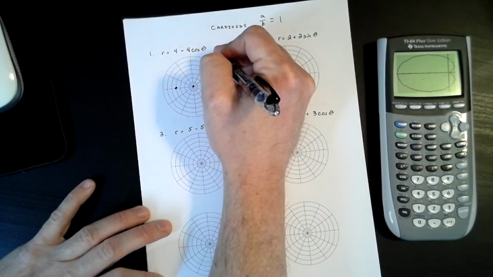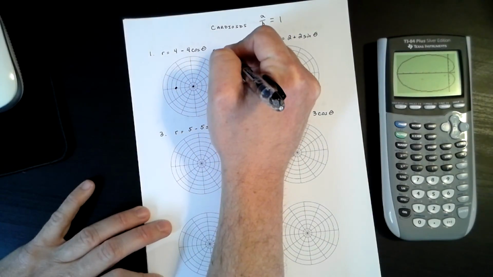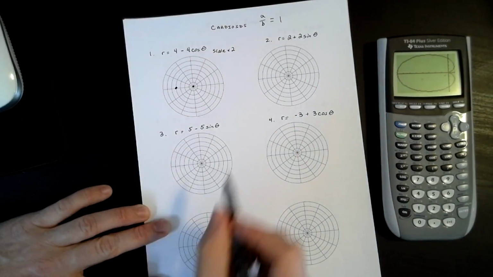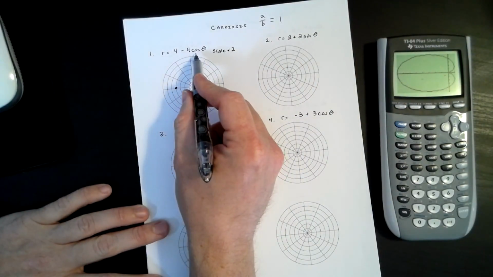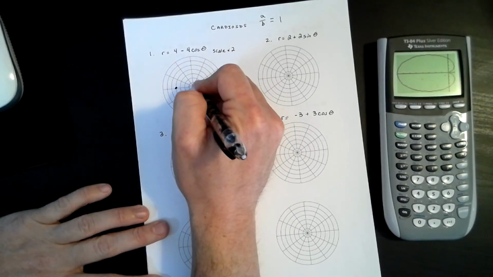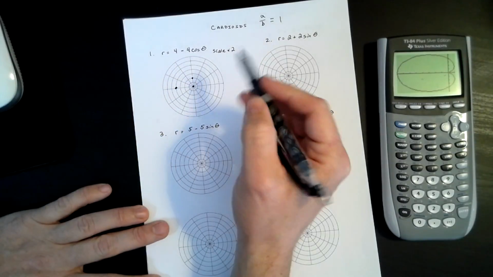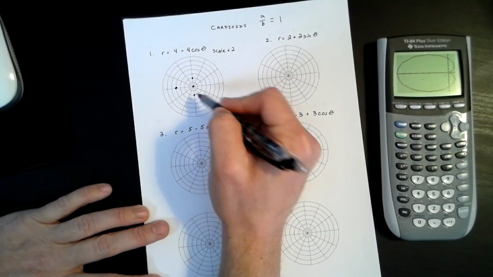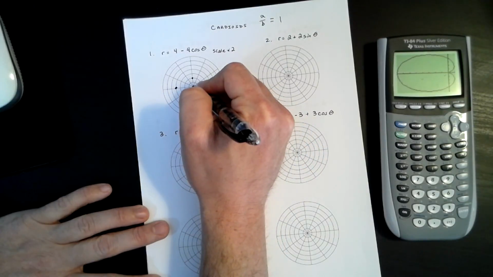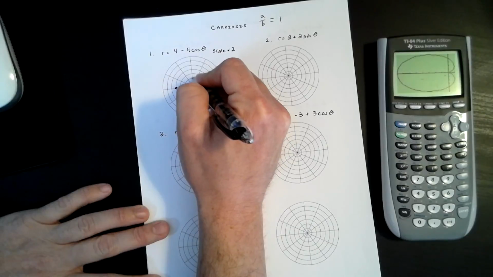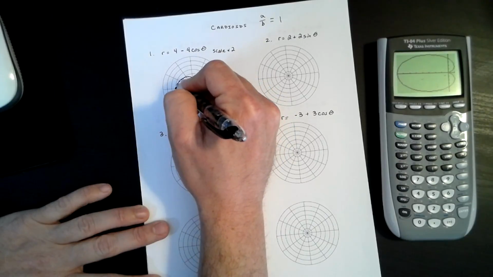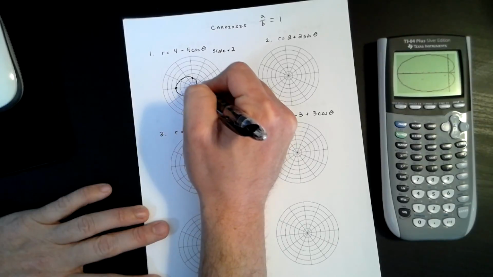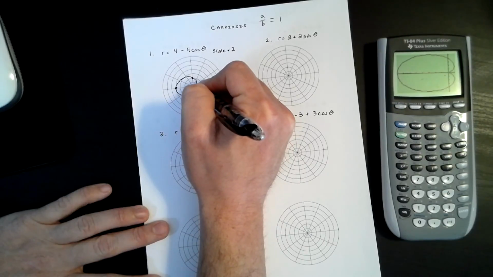Okay. My scale is by 2's in this particular example. When theta was pi over 2, I'll get a 4. When theta was 3 pi over 2, I will also get a 4. And since we know this is a cardioid, this curve is going to look a little something like so.